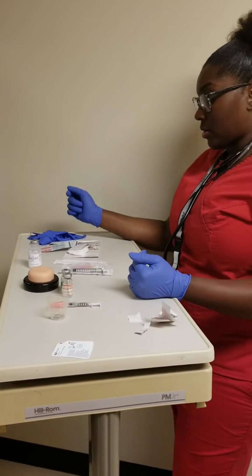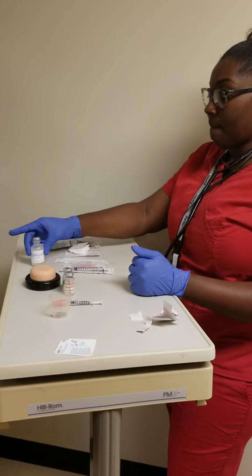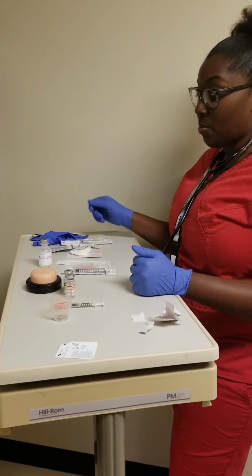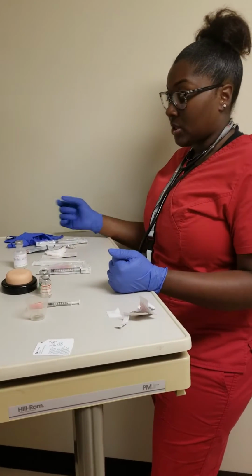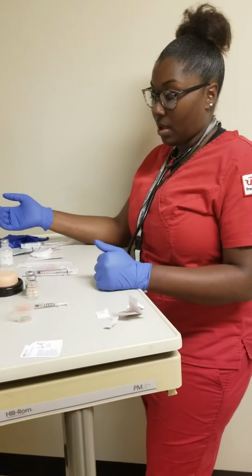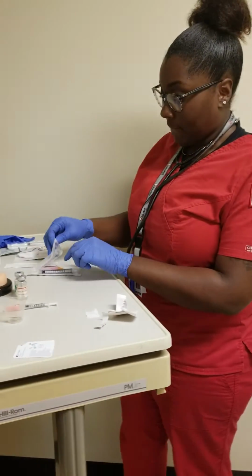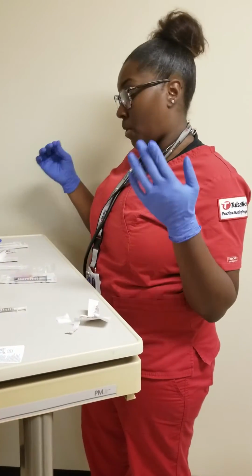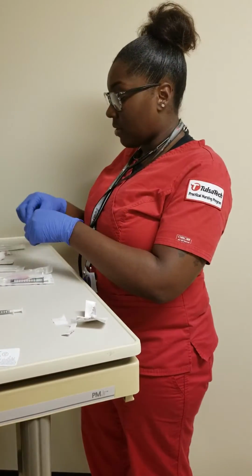Next, also the doctor wants me to give the patient, let's see, 0.5 60 milligrams of the Toradol for my patient, and I'm going to give that IM. I'm going to take off these gloves, perform hand hygiene, and put on more gloves. I'm going to clean off the vial.